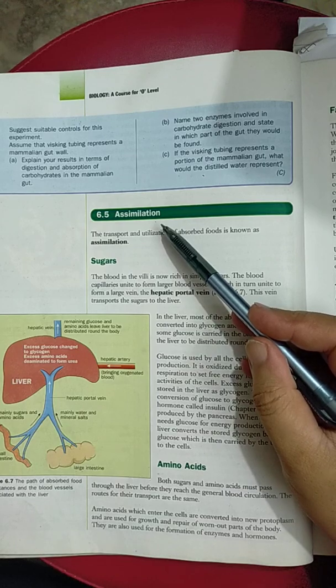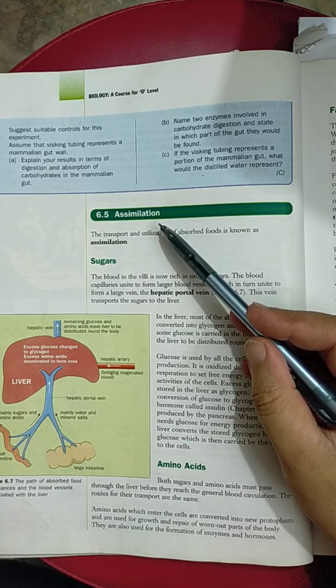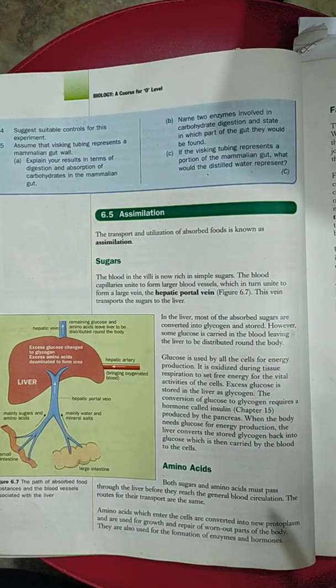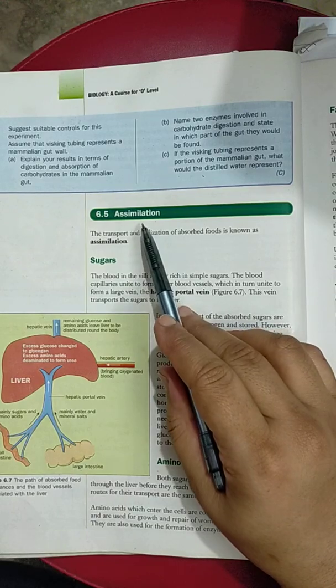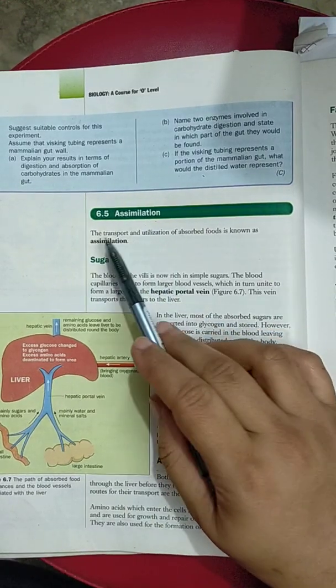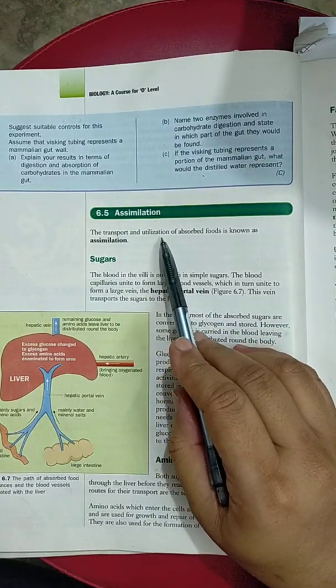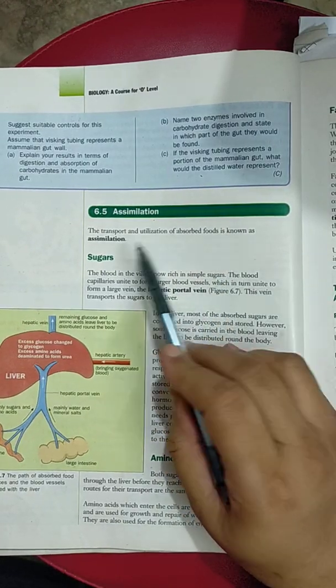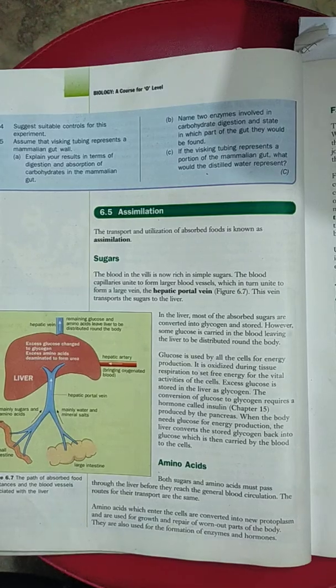Before assimilation we have read about digestion and then absorption. Now the next step is assimilation. What is meant by assimilation? It is the transport and utilization of absorbed food. Now what does it mean?